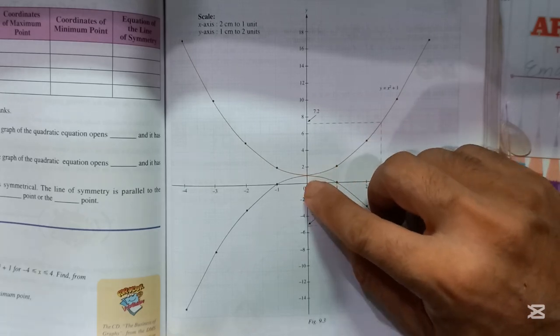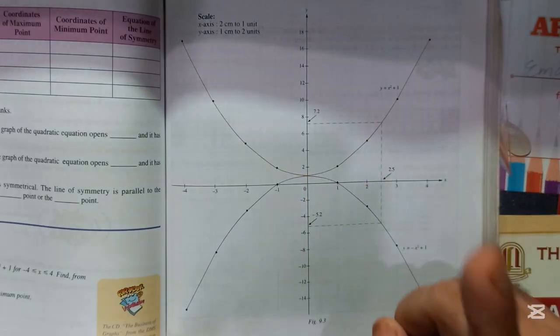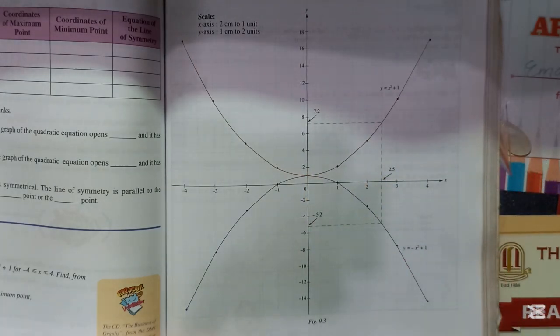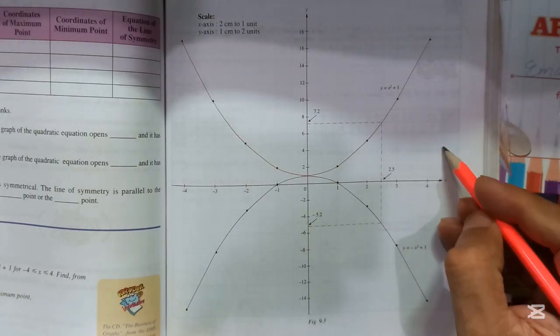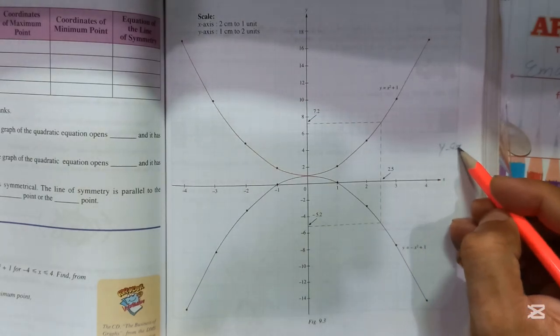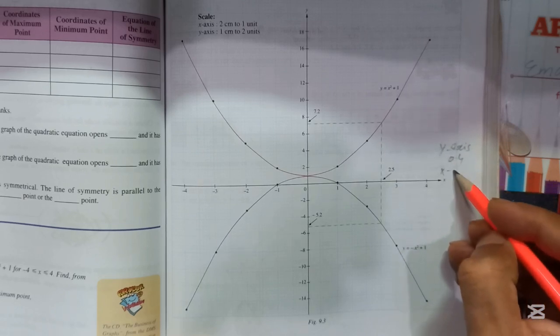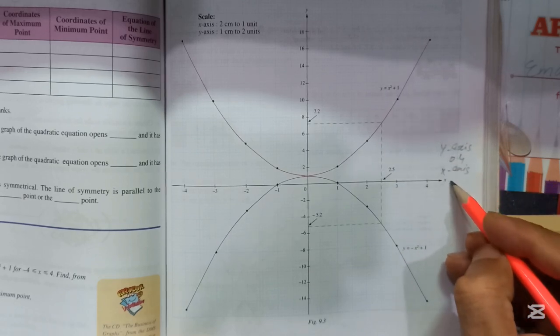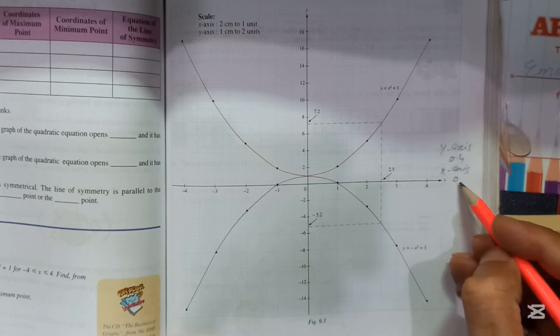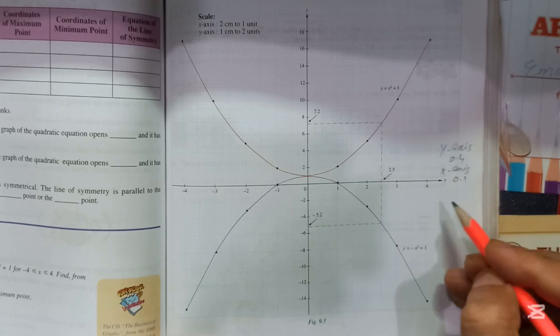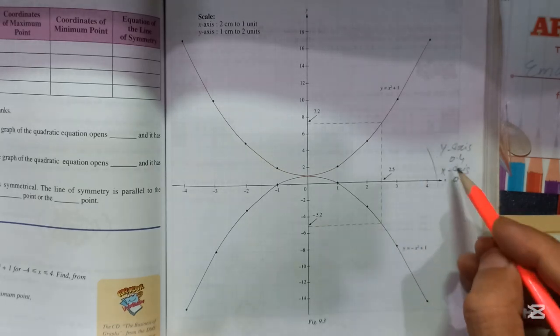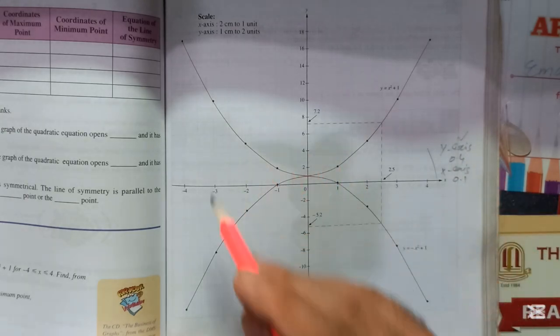So it means one small box will represent 0.4. So this is the thing to understand. For y-axis 0.4 and for x-axis 0.1. So actually these will help you to find the values.